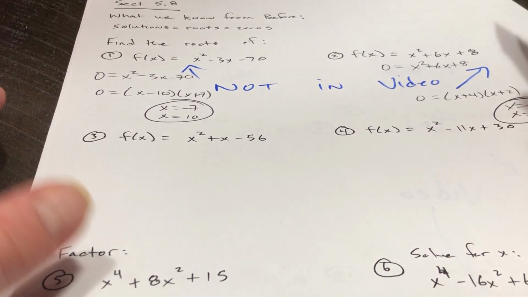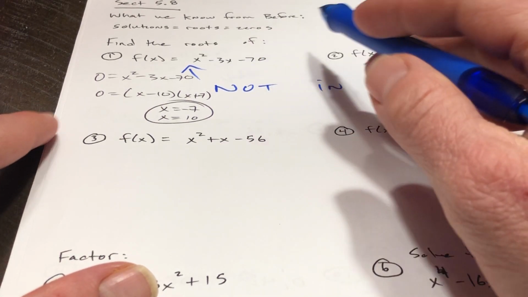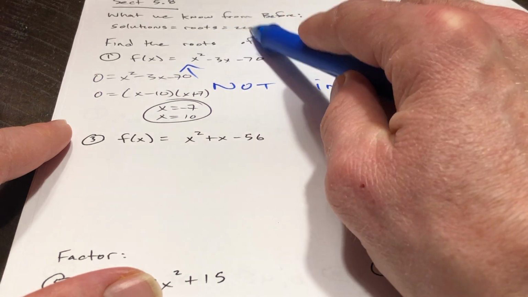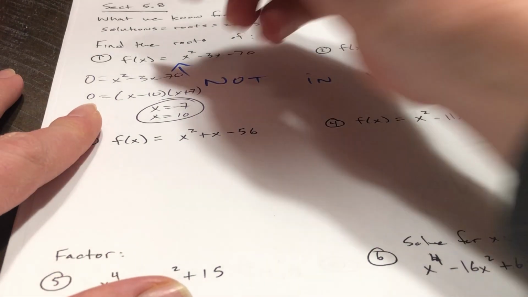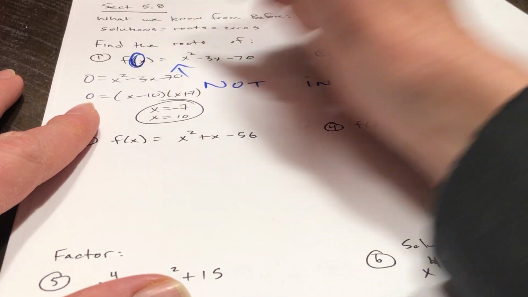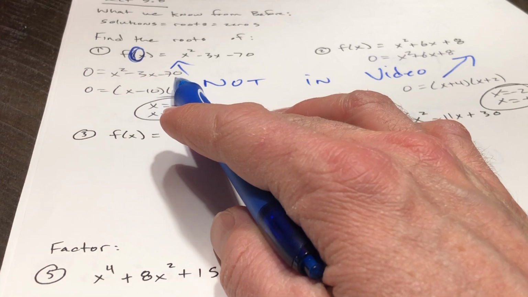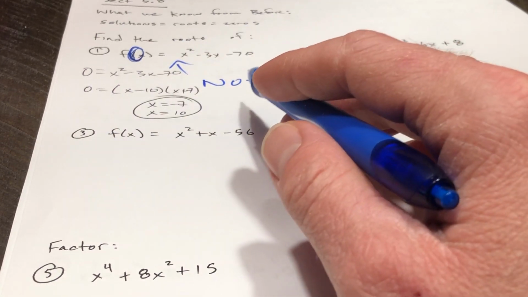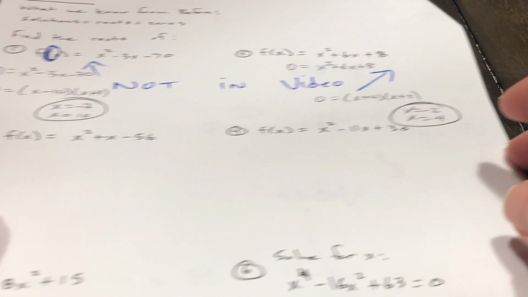Okay, so this is just review, really, because find the roots of, so the solutions equal the roots, which equal the zeros, which equals the x-intercepts, and that's when y is 0. So all I got to do is say f of x, which is y, equals 0. 0 equals x squared minus 3x minus 70. Well, multiplies to 70, differs by 3. Negative 10 and 7. All right.